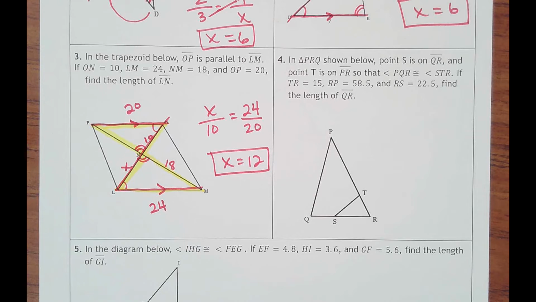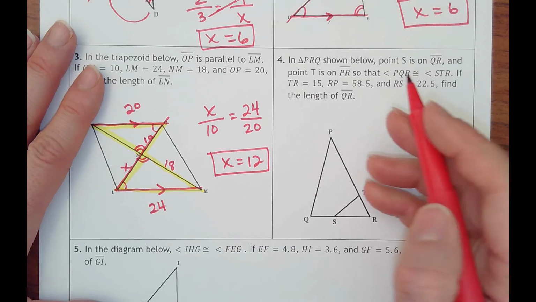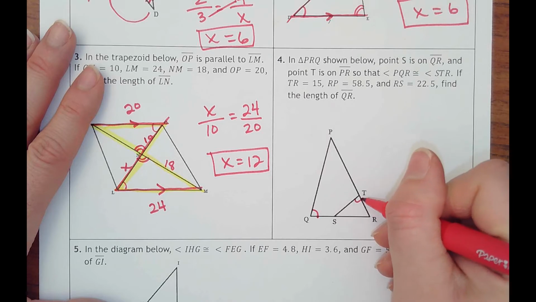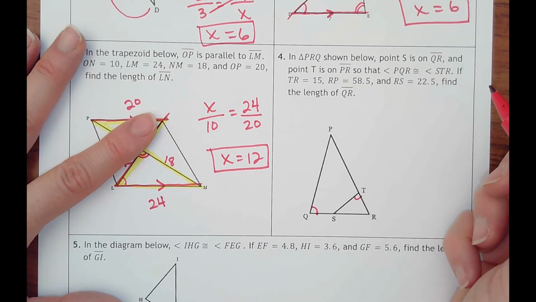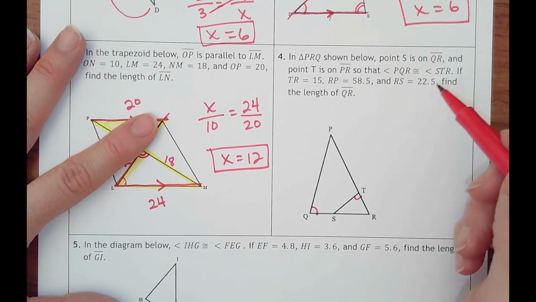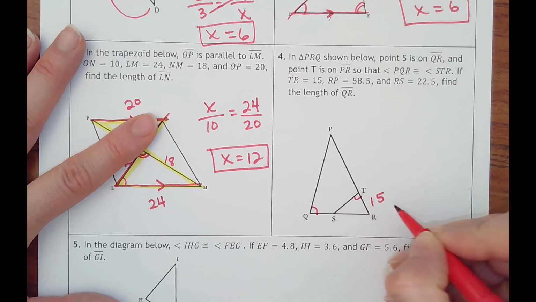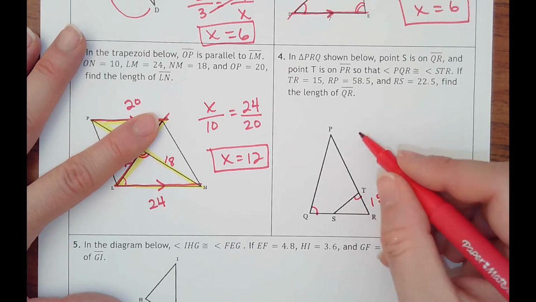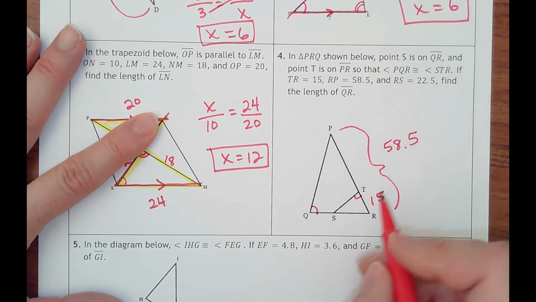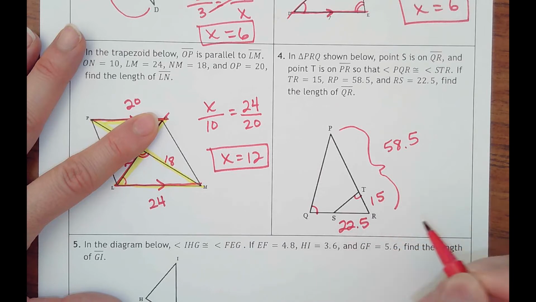And then number 4, in triangle PRQ shown below, point S is on QR, point T is on PR, so that angle PQR is congruent to STR. Ooh, tricky. If TR is 15, RP, so that would be this whole thing, is 58.5, and RS is 22.5. Find the length of QR.